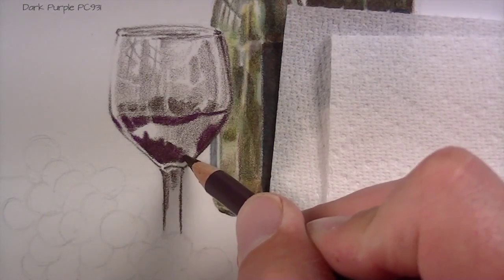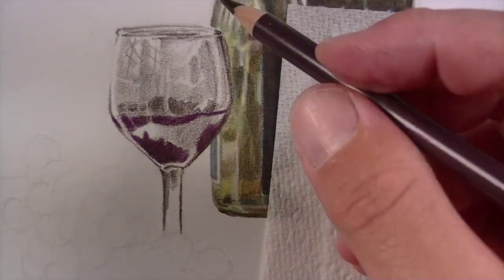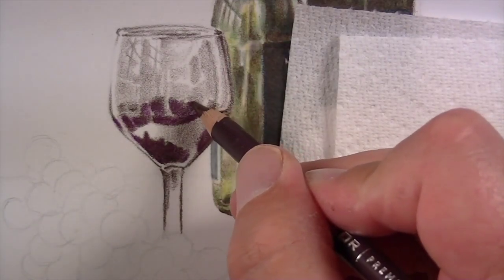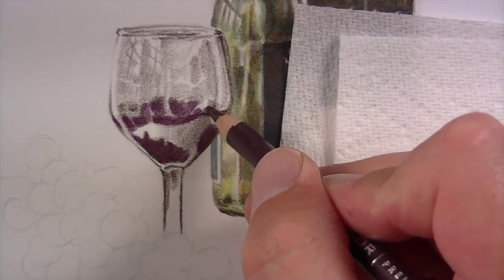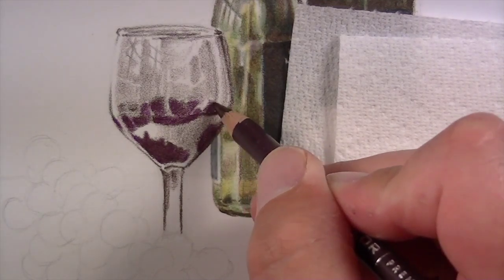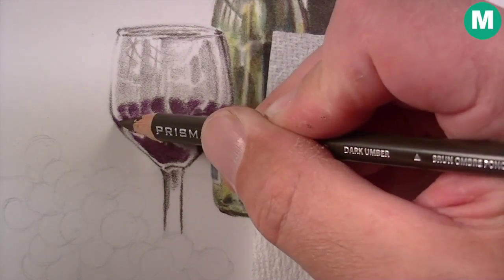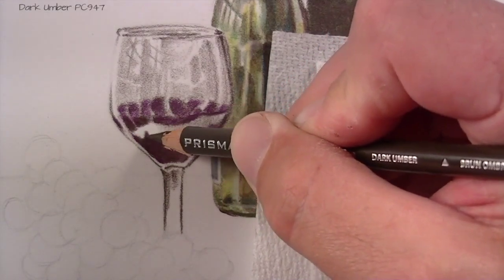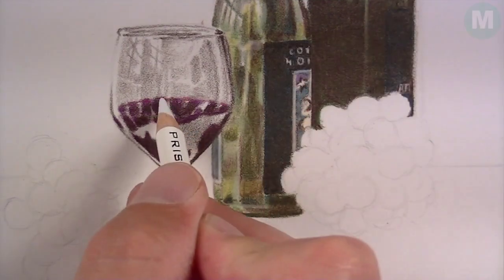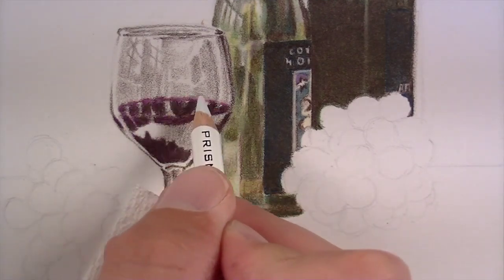Now we're ready to start adding some of the local color, and in this case we're going to concentrate on that varied intensity. We'll start in the area at the bottom portion of the wine glass where we can see some of the wine through the glass itself, and we'll begin by adding dark purple in these areas. We can intensify the darkness of the value by going back over those areas with dark umber. This enhances the contrast and intensifies the darker values.